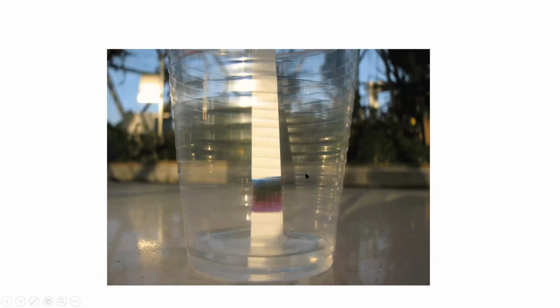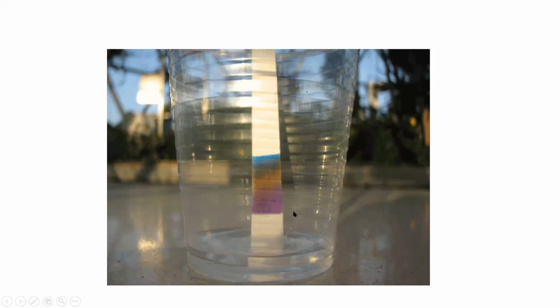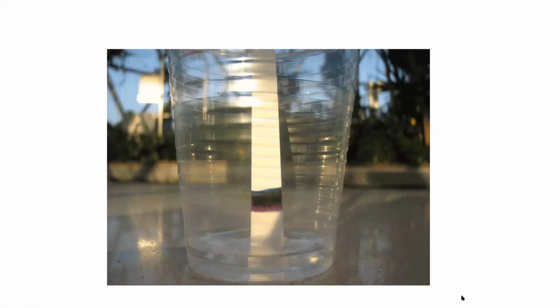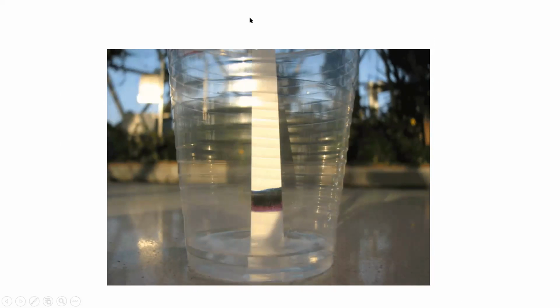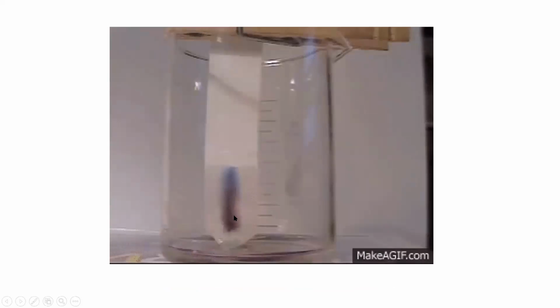Like here, you see a simple chromatogram. Is it pure or impure? The ink which we are using, the original ink, is it pure or impure? It is impure. Why is it impure? Because you can clearly see three different regions, three different spots. So it means the substance is impure. Same thing here. You can see different regions are there, different colors are there. So it means the substance is impure.